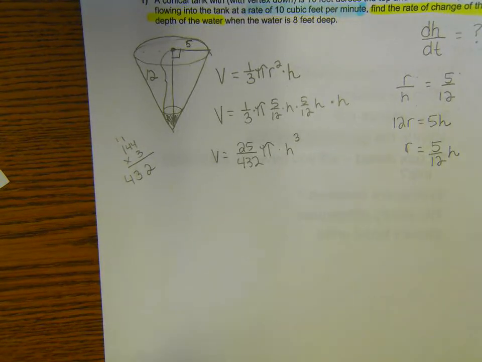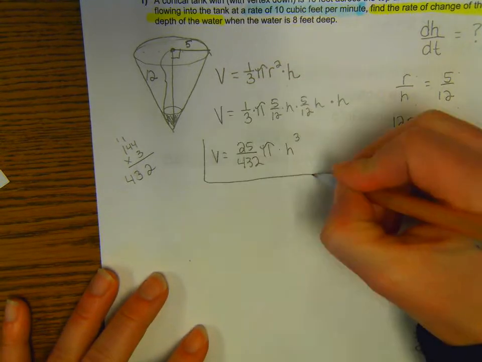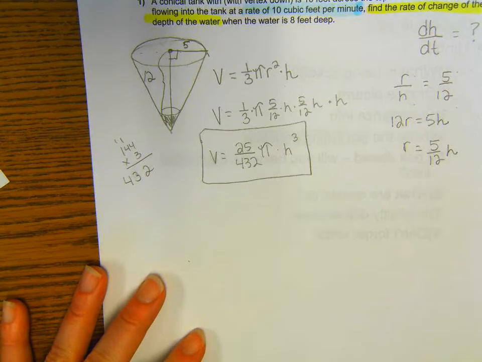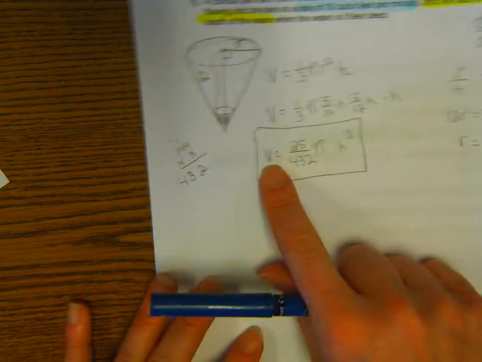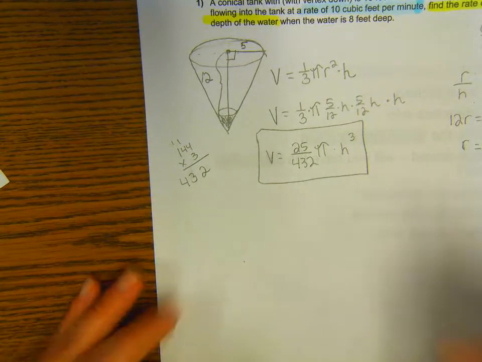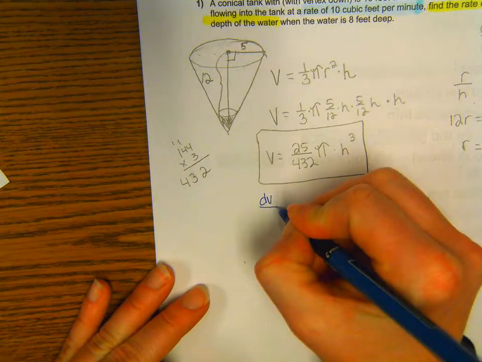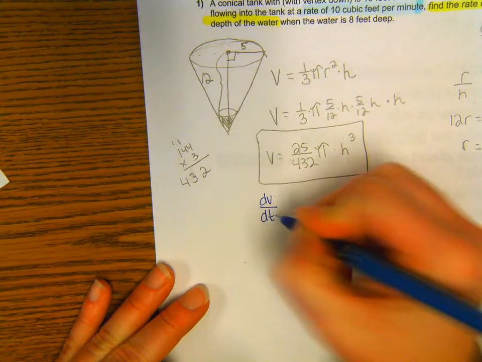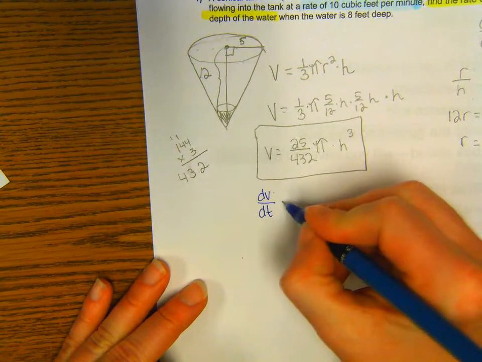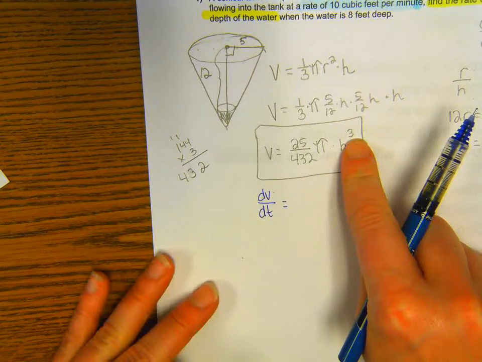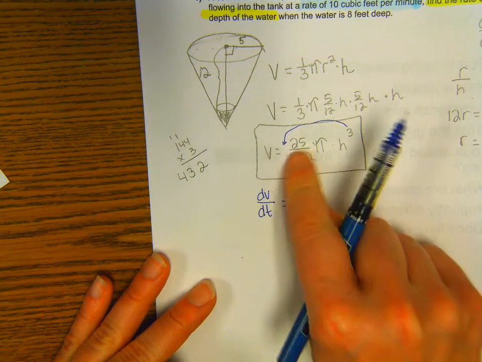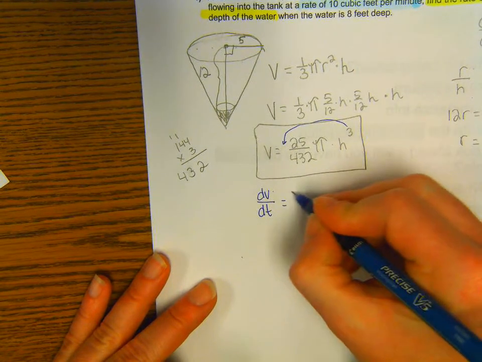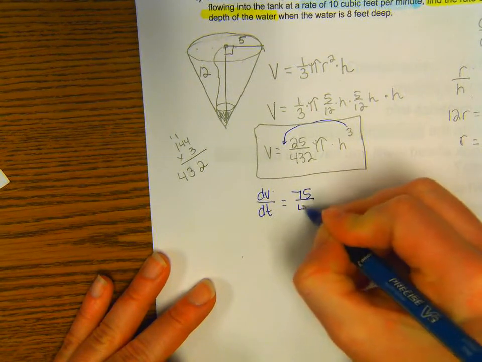Now I take the derivative. But I remember my rules about implicit differentiation. What's the derivative of V? dV/dt. That's the change in volume with respect to time. What happens to this 3? Comes out to the front. So 3 times 25 is 75 over 432 times pi.